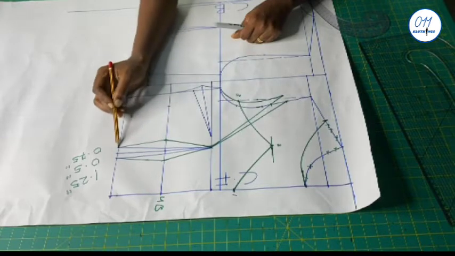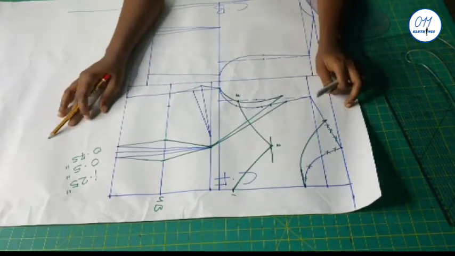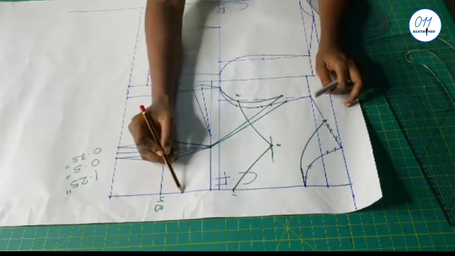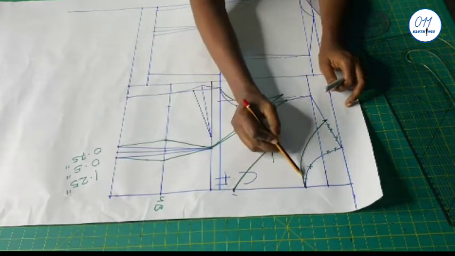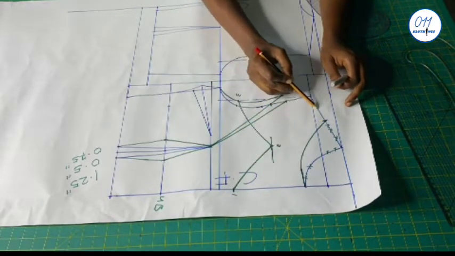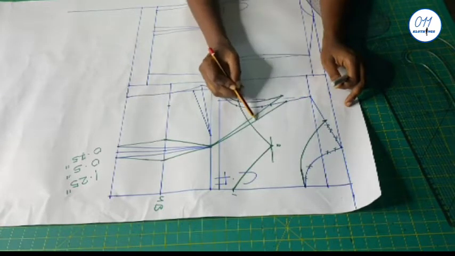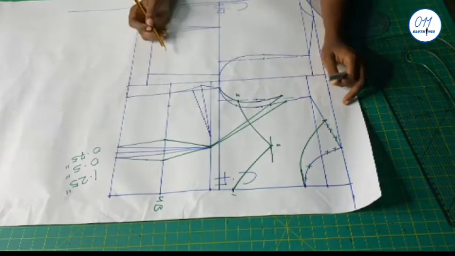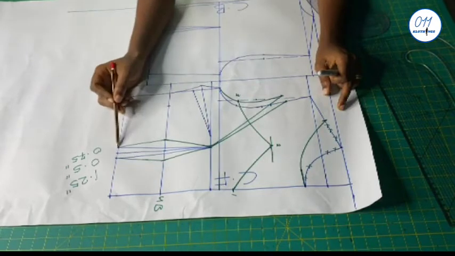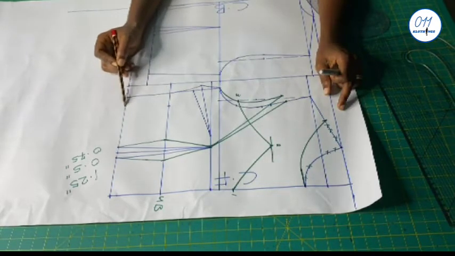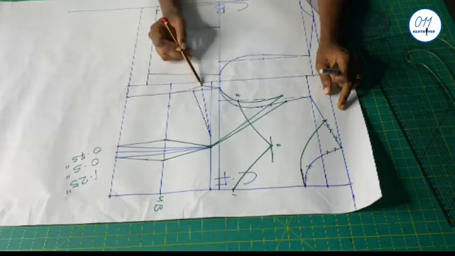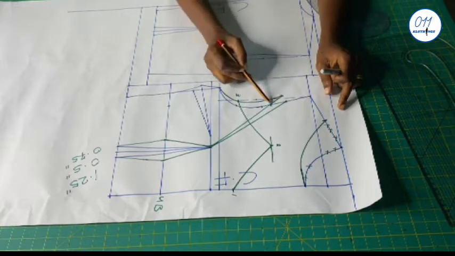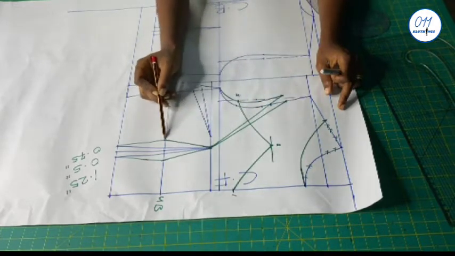to this point. For the outer part of the first pattern piece, I will start from this point all the way around like this. Down to this point. The second pattern piece, we start from this point all the way around like this, down to this point.